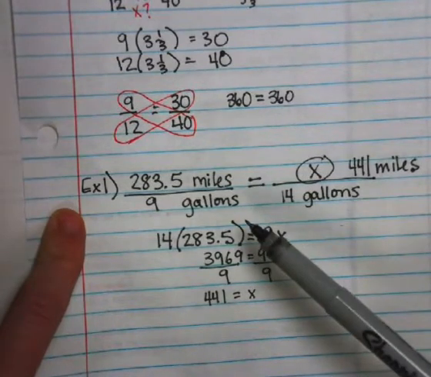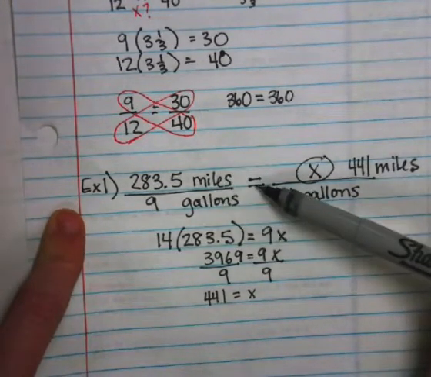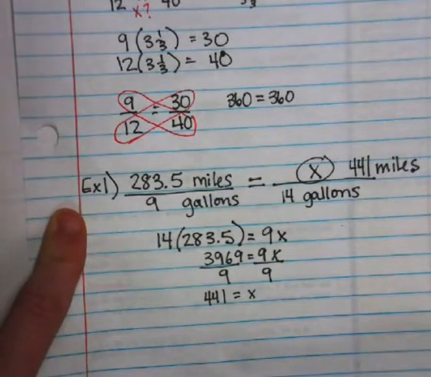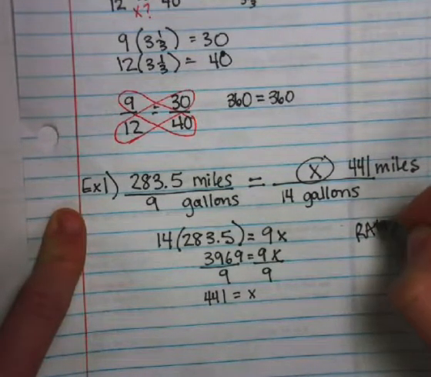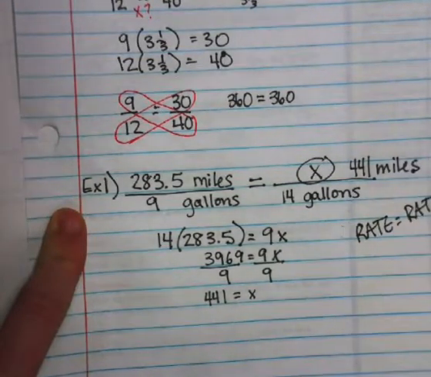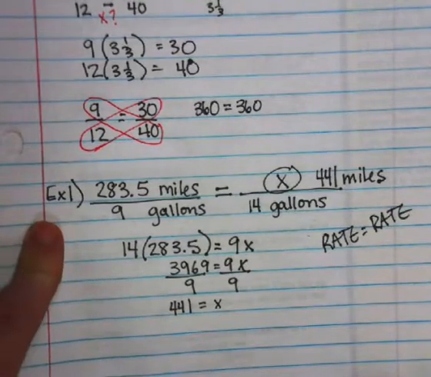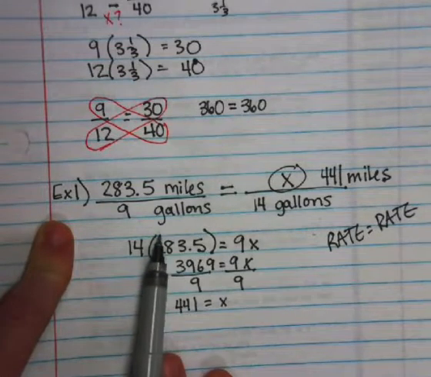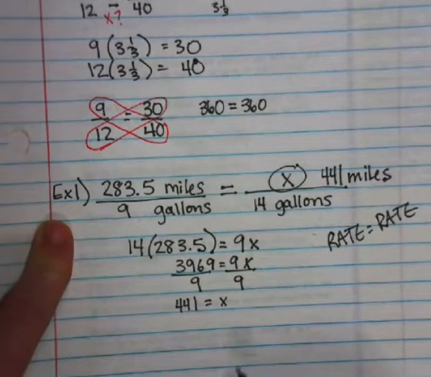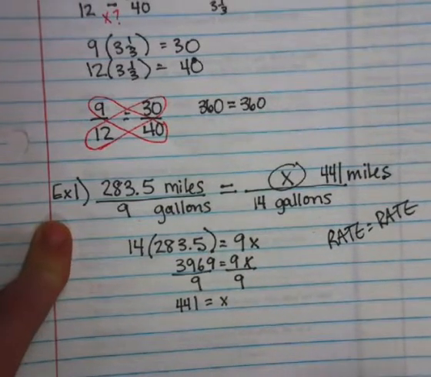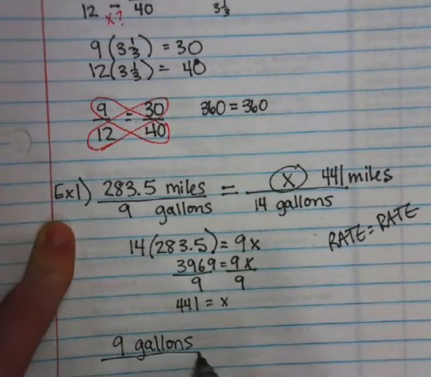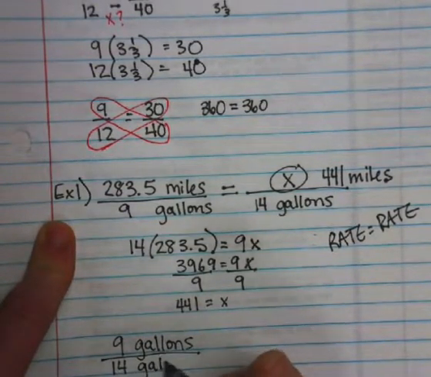The way I set this problem up originally, I did this rate is equal to this rate. Okay? The thing with proportions is you can also set up a ratio equal to a ratio. Okay? So this was rate equal to rate, but we can do the same exact problem as a ratio equal to a ratio. Okay? So if we go back to this information, and I want to set up a ratio, so that means in my fraction I want the same units. So I'm going to do 9 gallons over 14 gallons. Okay, so there's my ratio.